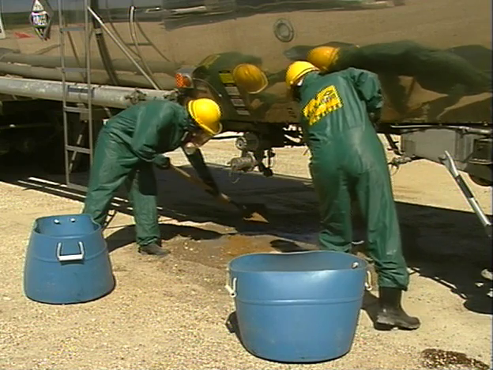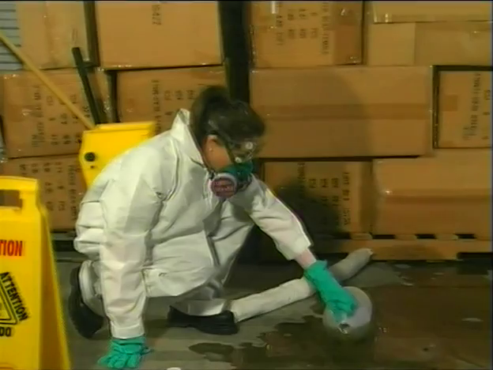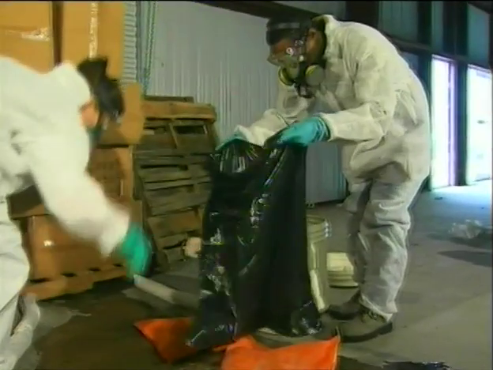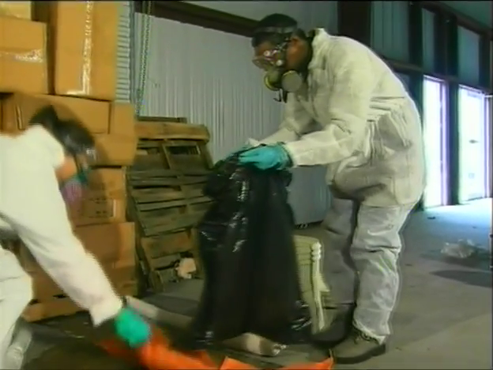Employees should report the incident to their supervisors as quickly as possible. Some spills and leaks will require trained professionals to clean up the hazardous chemical. Do not return to that work area until it is safe to do so.